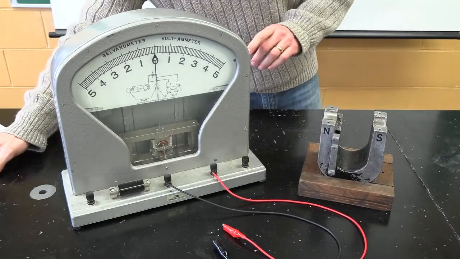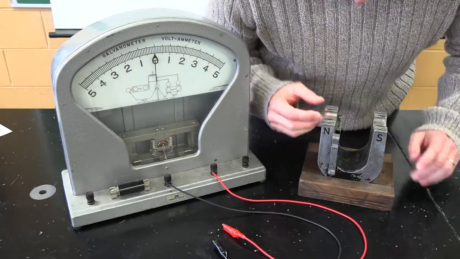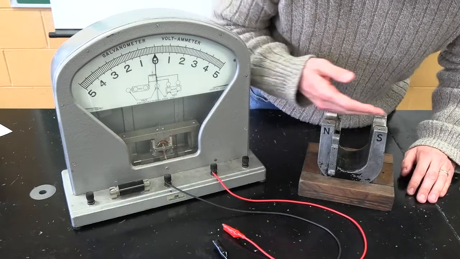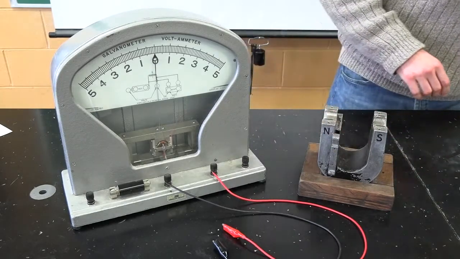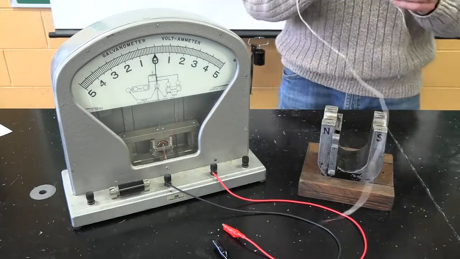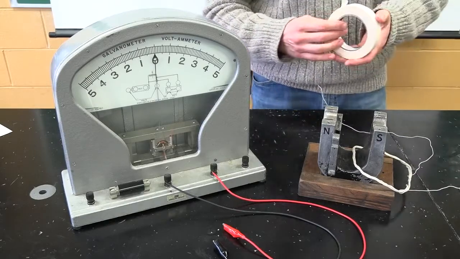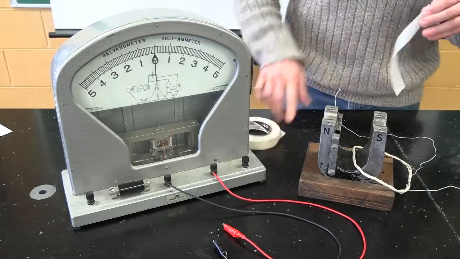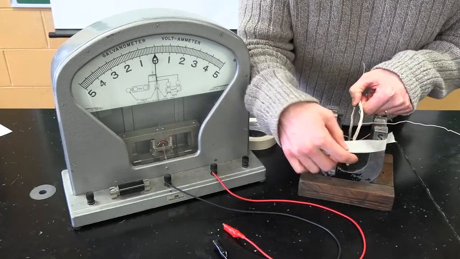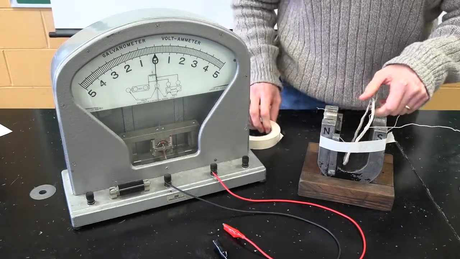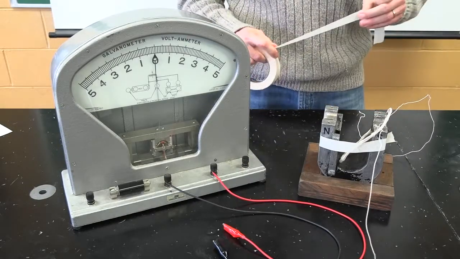So I'm going to use that as my source of magnetic field. I've got my north pole here, my south pole here, so the magnetic field is going like this from north to south. There's a lot of magnetic field pointing this way in this region. What I'm going to do is take a wire coil like this, put it in here, and hold it in place with a little masking tape so my hands are free. So bear with me. There we are. Oops, a little too short.